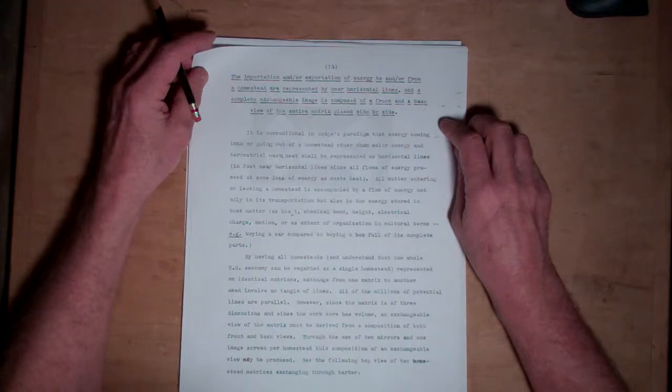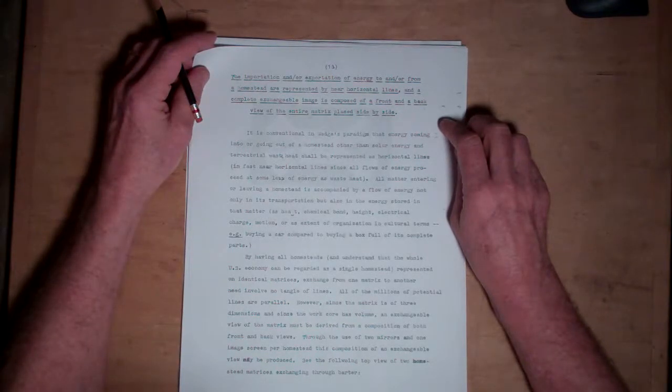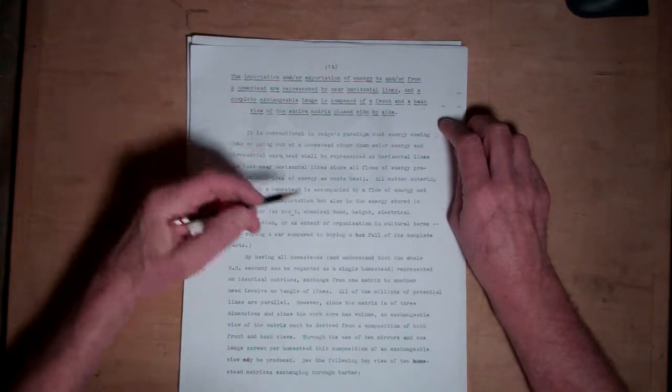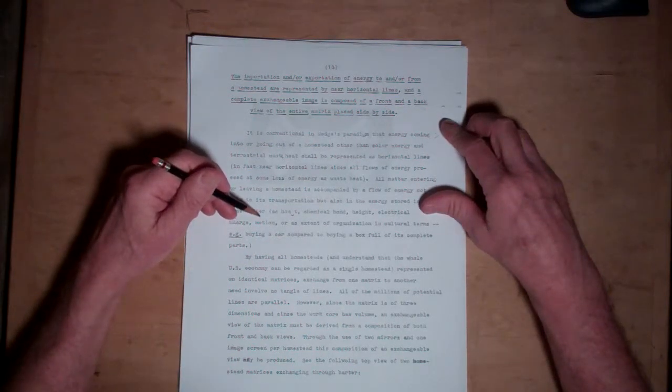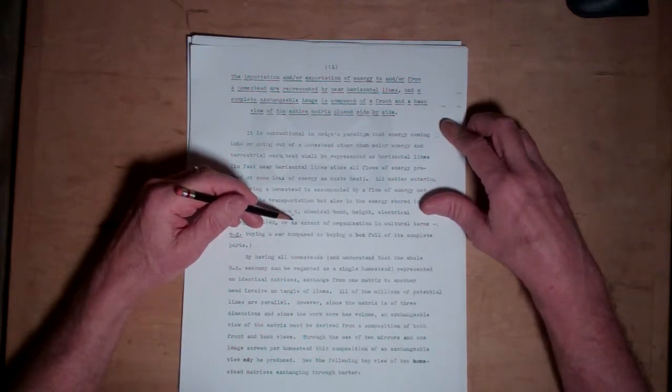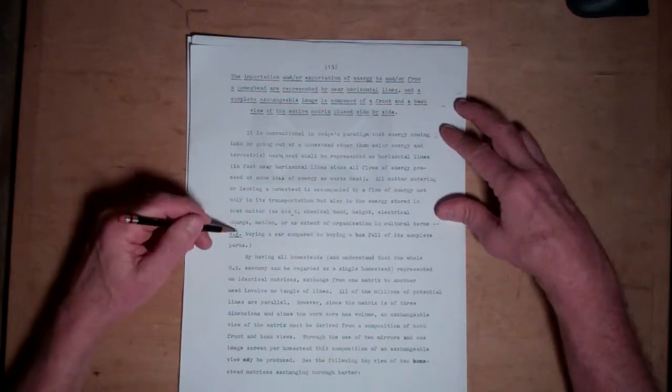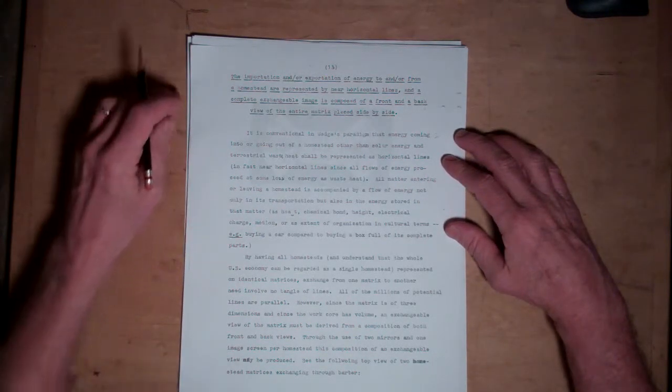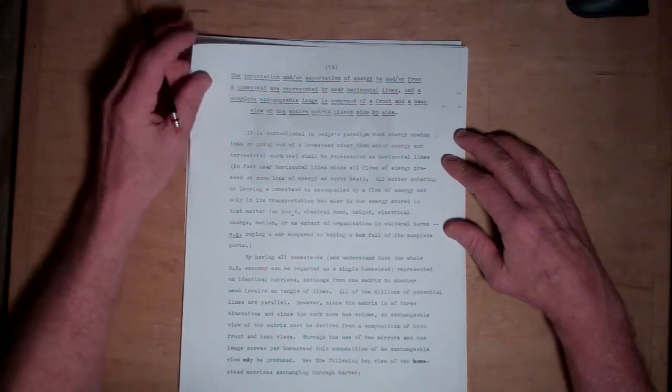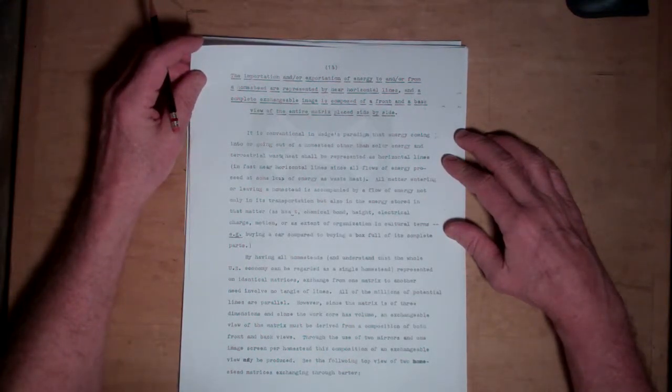All matter entering or leaving a homestead is accompanied by a flow of energy, not only in its transportation, but also in the energy stored in that matter, as heat, chemical bond, height, electrical charge, motion, or as extent of organization in cultural terms. For example, buying a car compared to buying a box full of its complete parts.